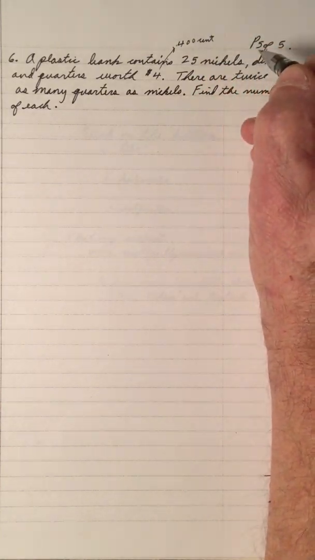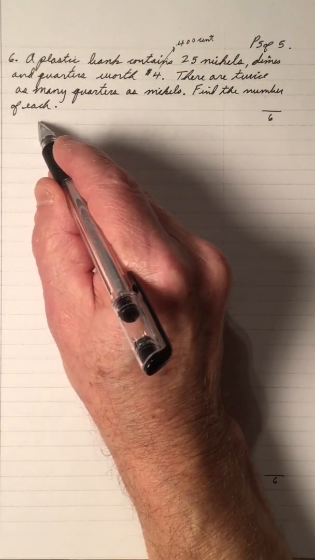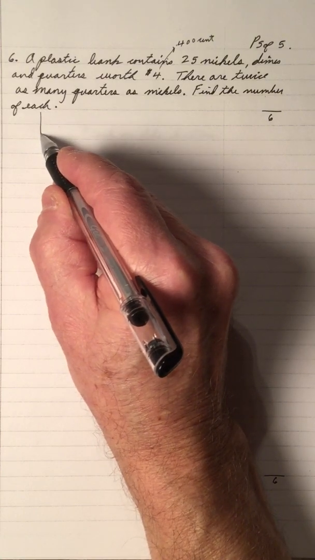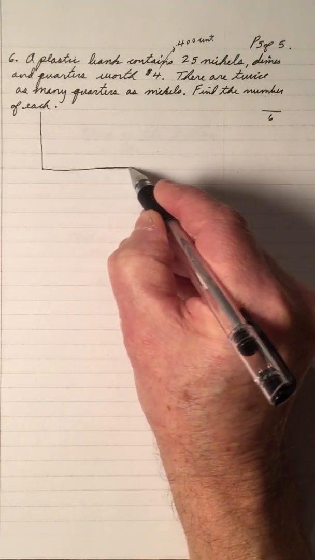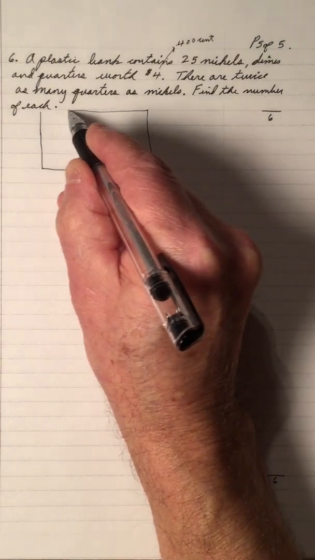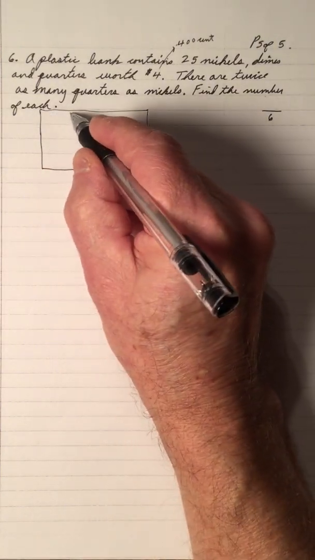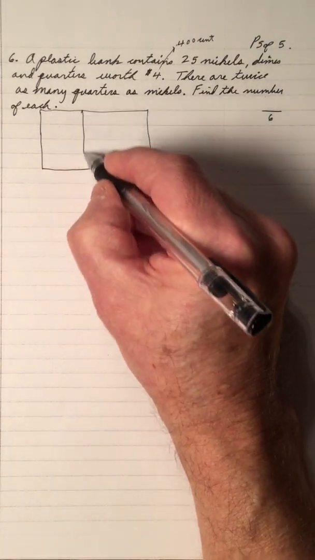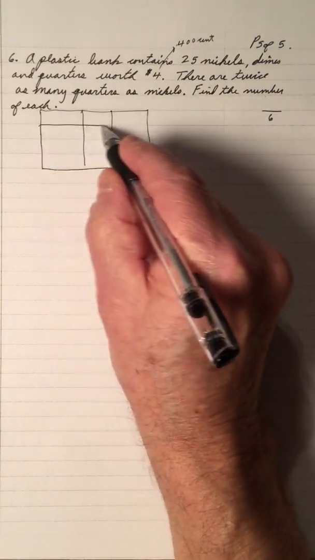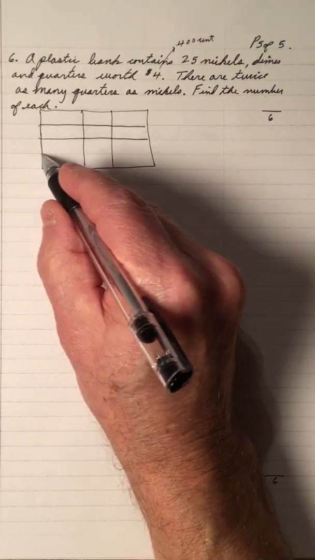Keep everything in cents. And also, when I do these, I like to work out on a grid. If I do a grid, I got less work to do. So 3 columns, and I got 3 rows.